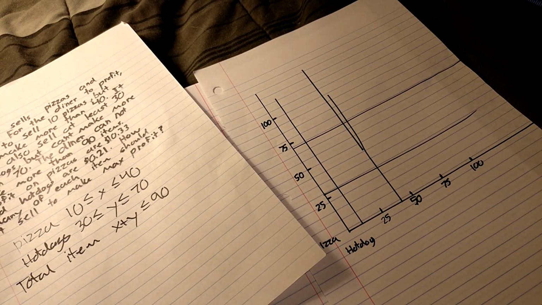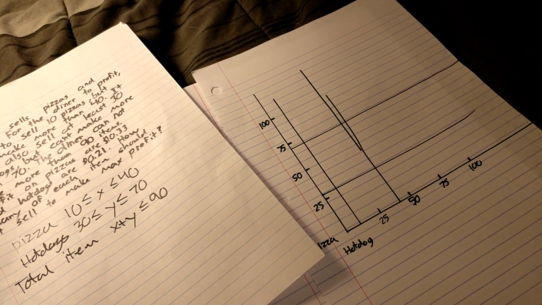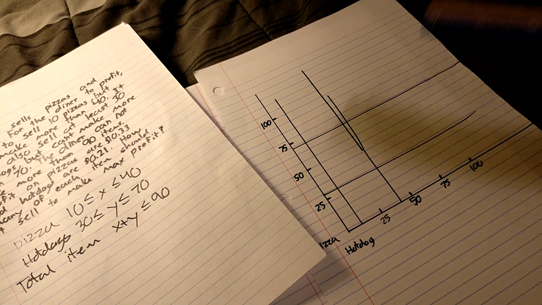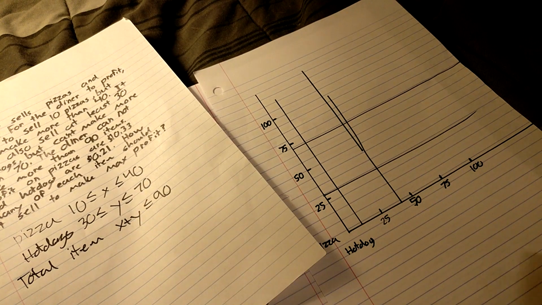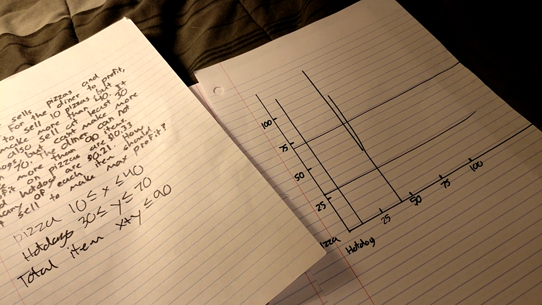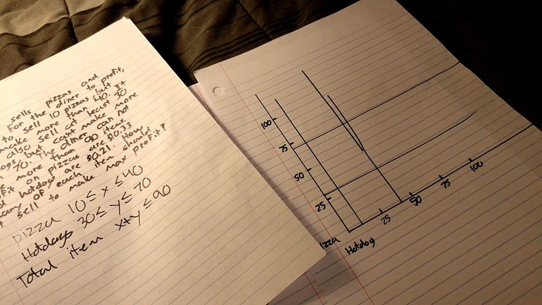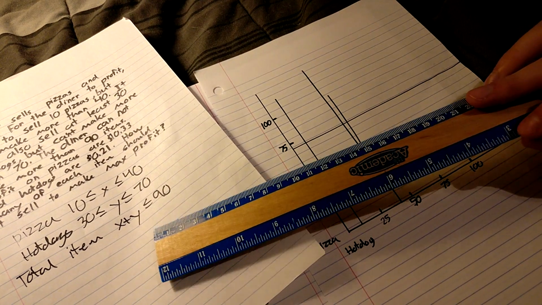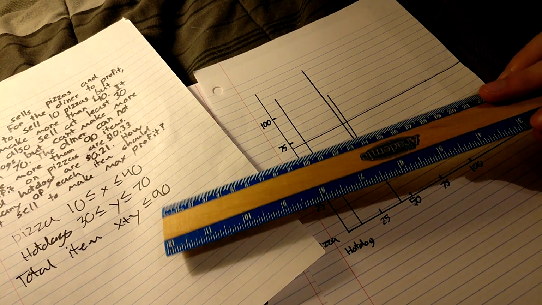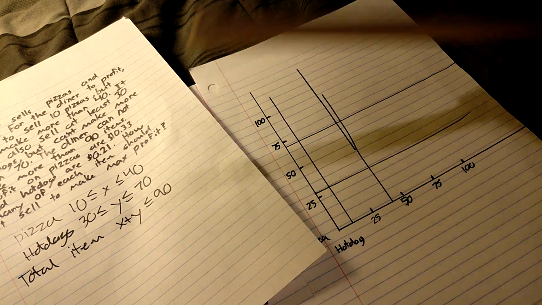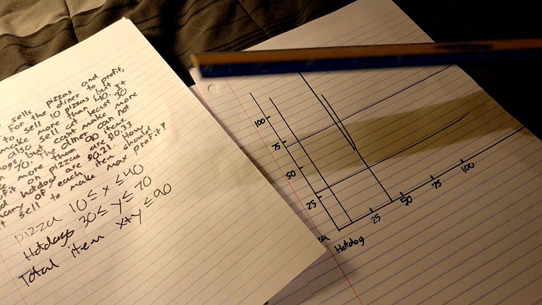So now we have a box, but there's also one more line that we can draw on here, which is total items. Now to figure out the total item line, we find the x-intercept and the y-intercept. To do this, we can set y to 0, which will give us x is less than or equal to 90.